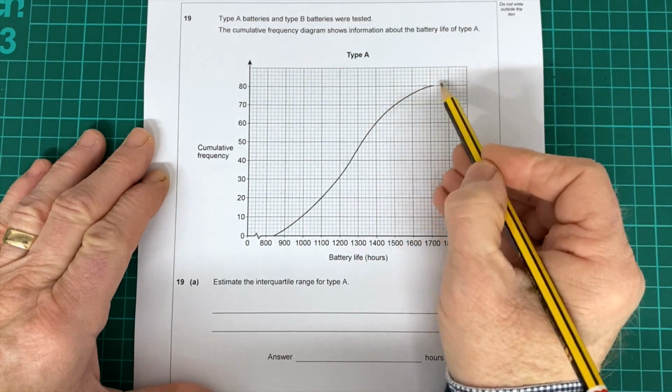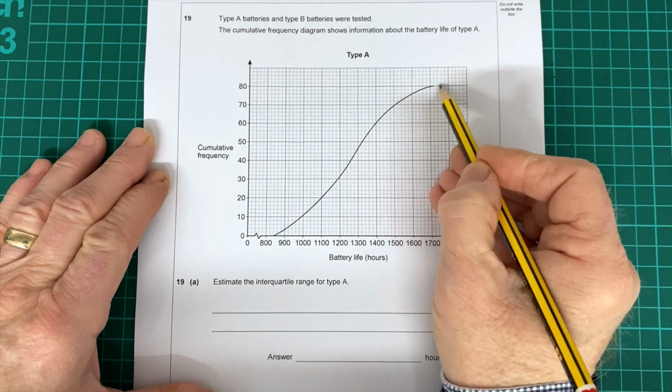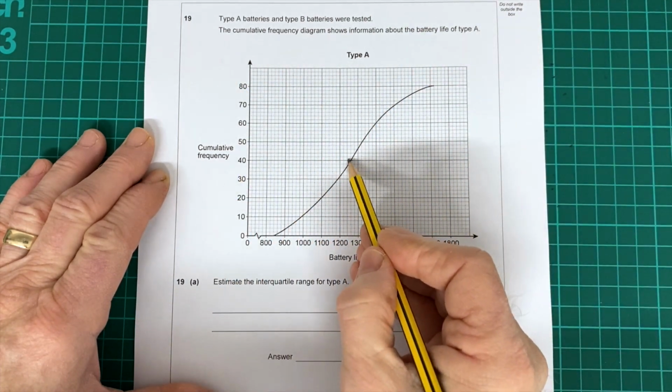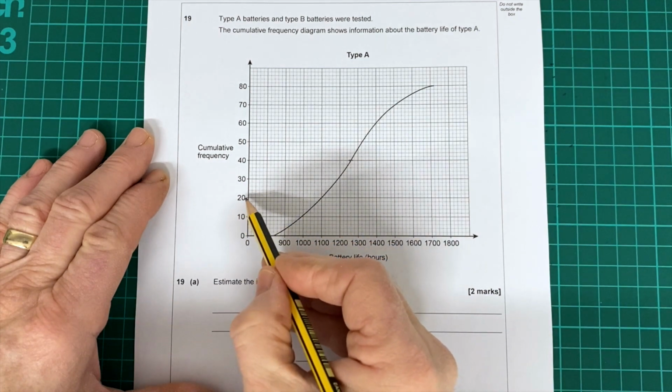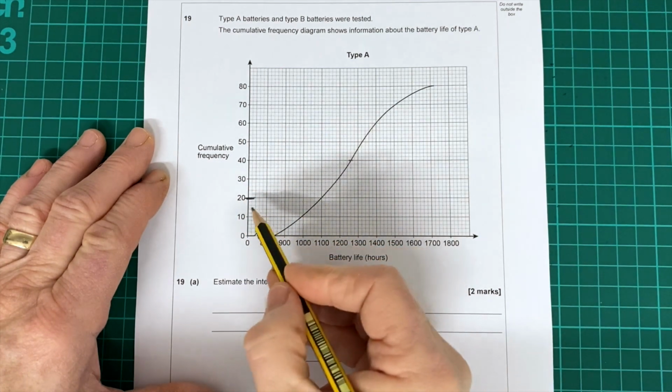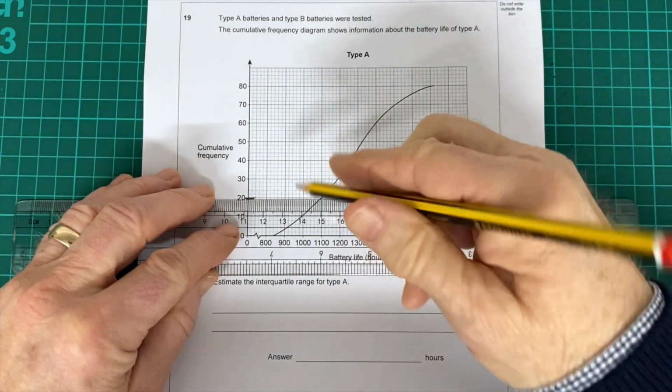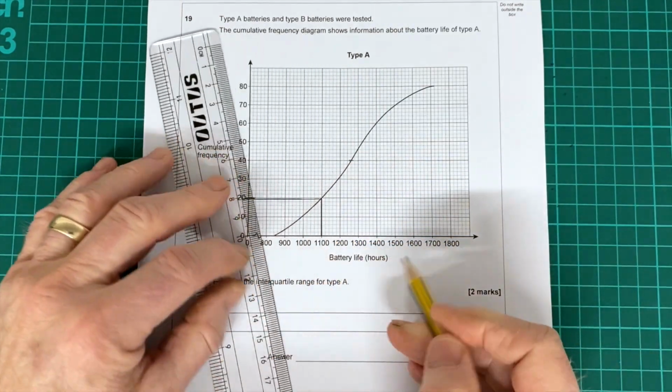Looking at the graph, we can see that there were 80 type A batteries, because that's the very top of it. Halfway to 80 is 40, so that's there. Halfway to 40 is 20. This is what we really want, because we're looking for the lower quartile. Drawing across from there to the graph, so that's 1100 hours.